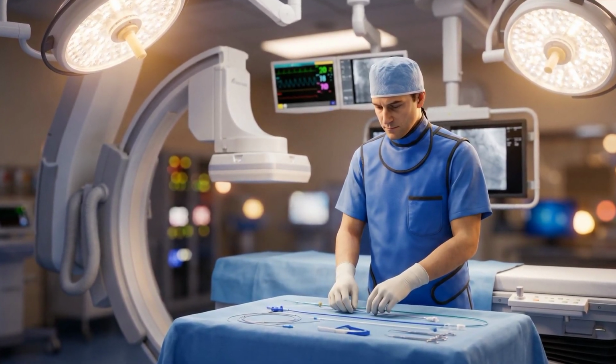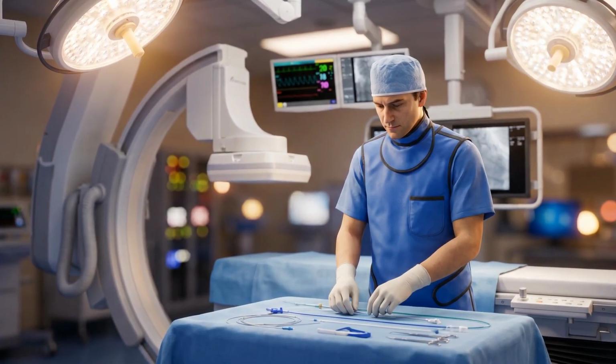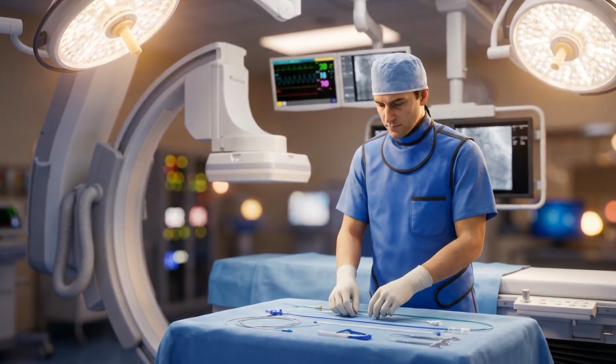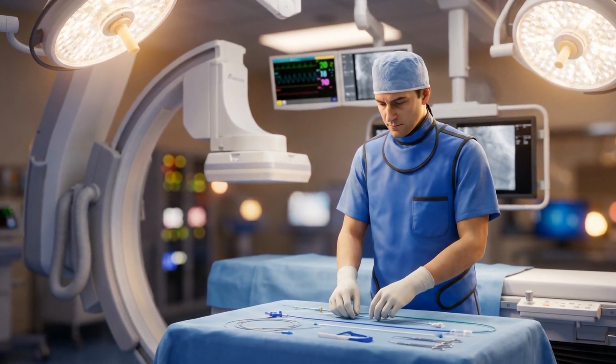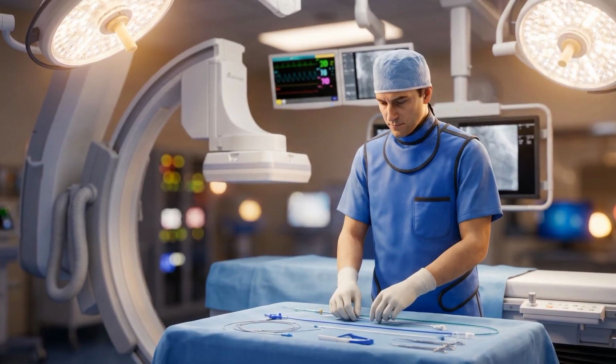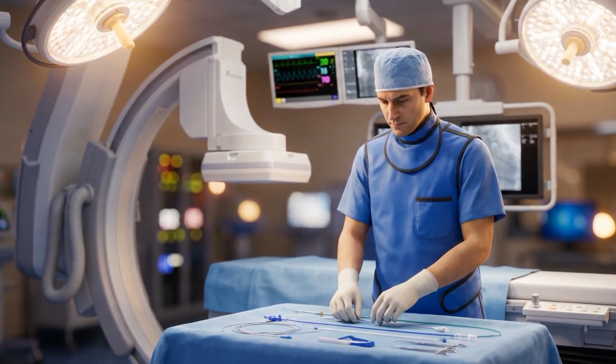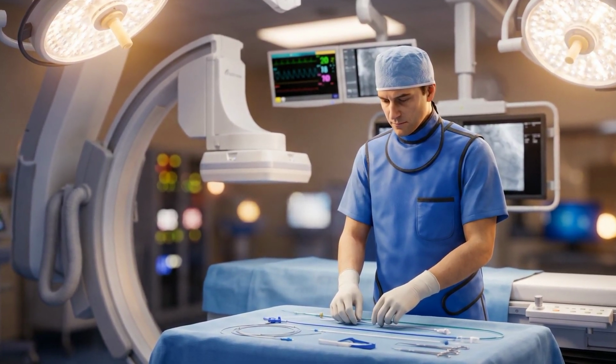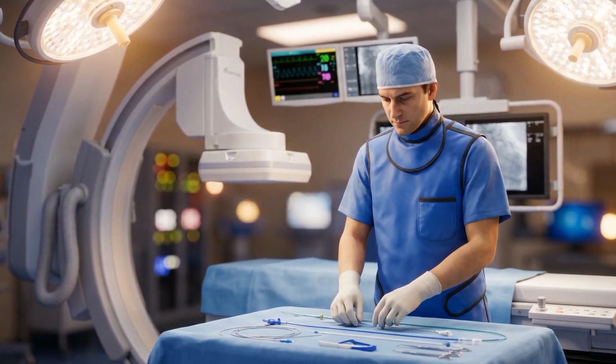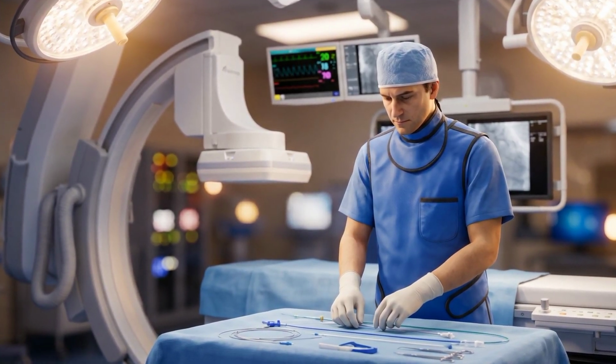Next to it, you will see multiple monitors displaying vital information like ECG, blood pressure and oxygen levels. You can see them there, monitors around the C-arm. This helps doctors to continuously track the patient's condition during the procedure.